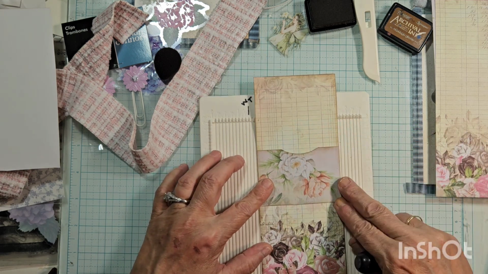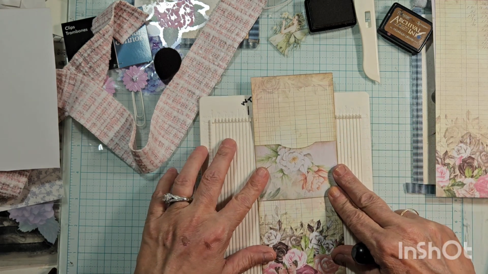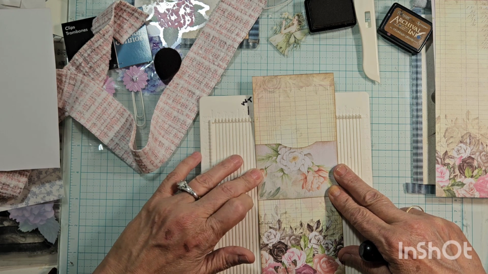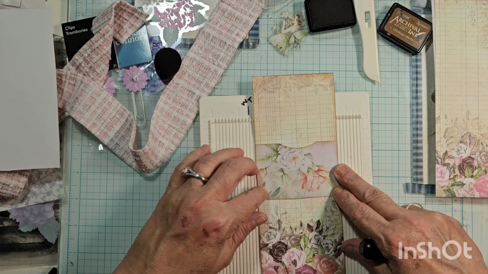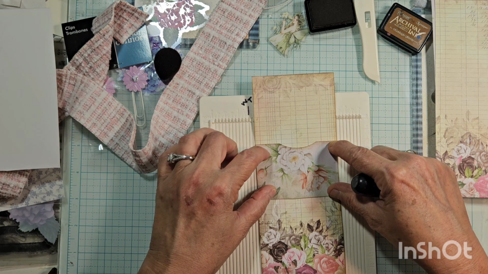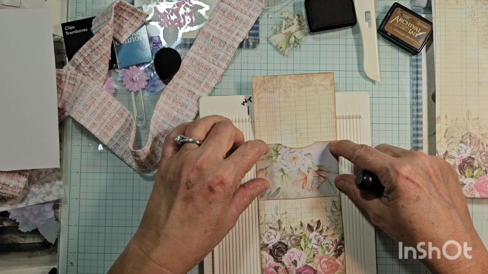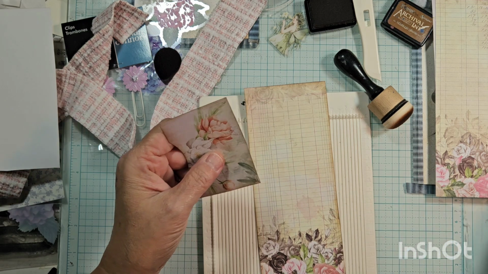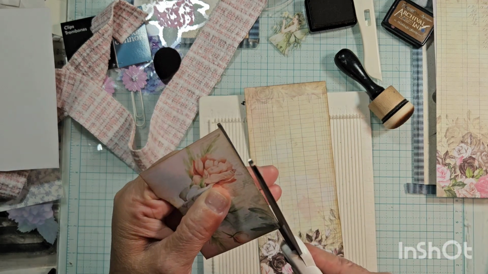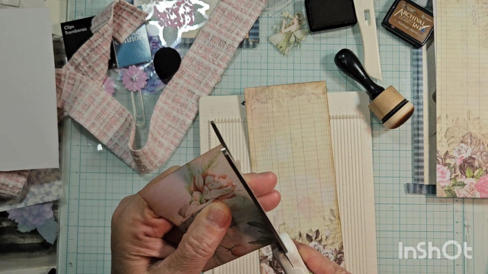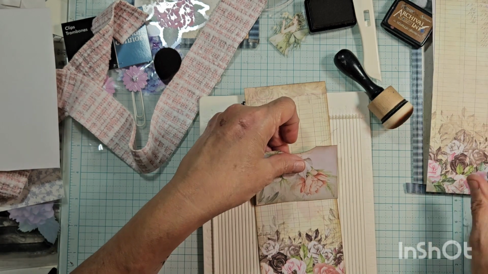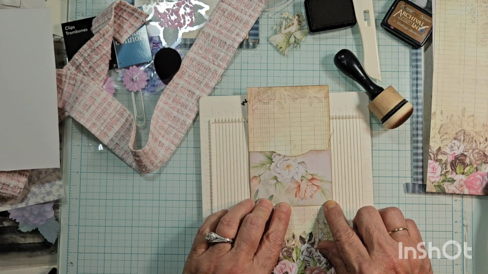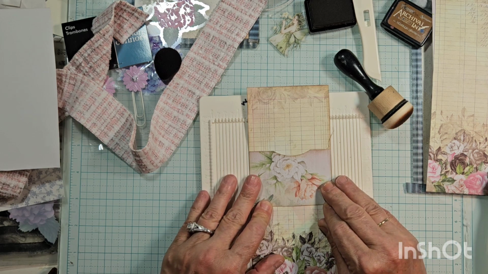So this is that. I think what would be super cute is to put some hardware, and I was gonna say maybe cover up some of this bottom, but you know what I could do is just straighten it out, because we've got lines that will help us be straight.